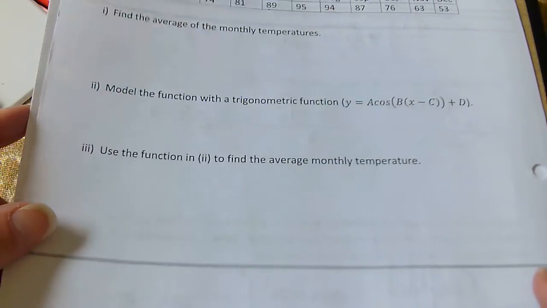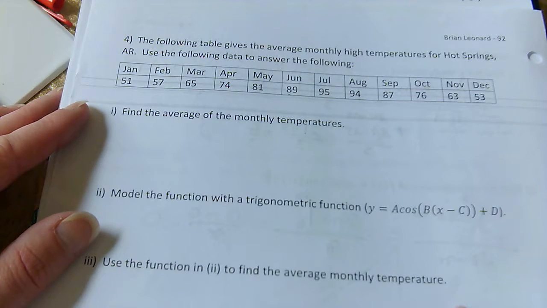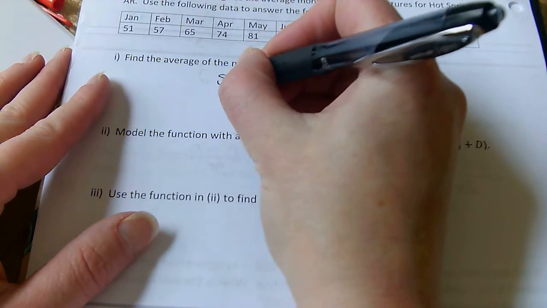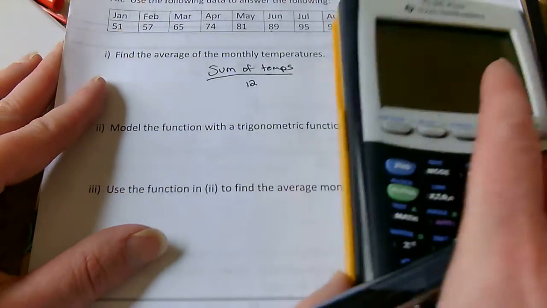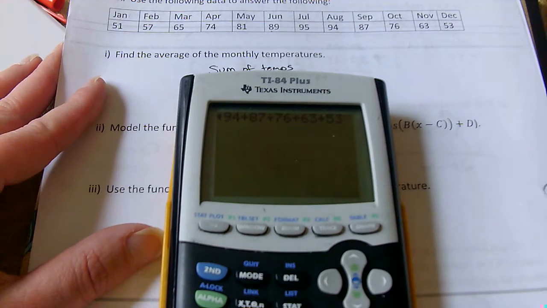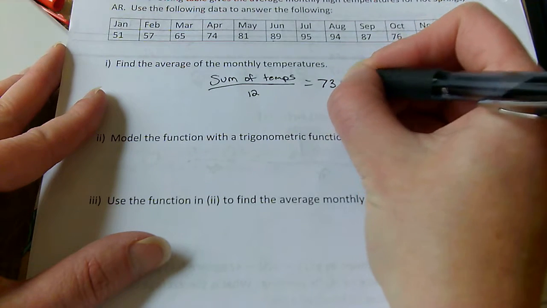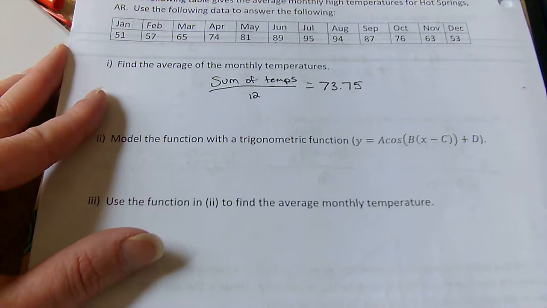Next, the following table gives the average monthly temperatures for Hot Springs, Arkansas. So we're asked to find the average of the monthly temperatures, which is fairly easy. We're going to find the sum of the temperatures divided by 12. So to speed things up, I've already typed all those temperatures into my calculator. 885 divided by 12, and I get 73.75. Approximately 74.